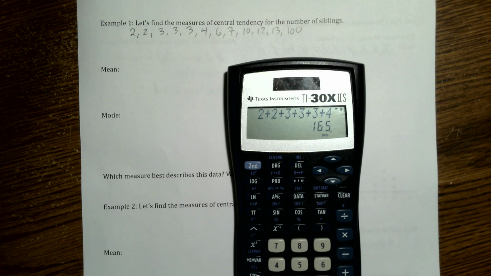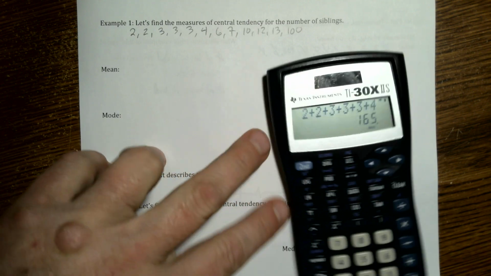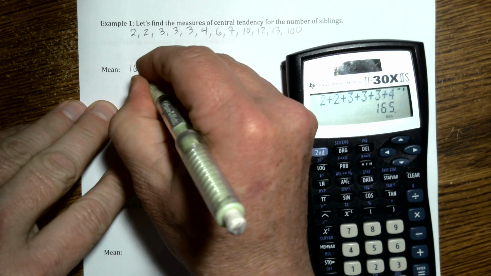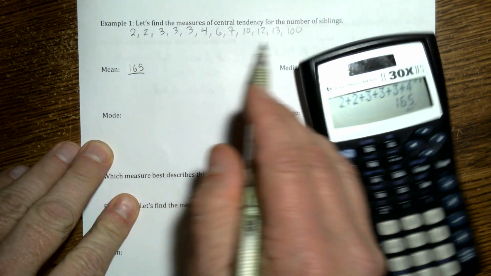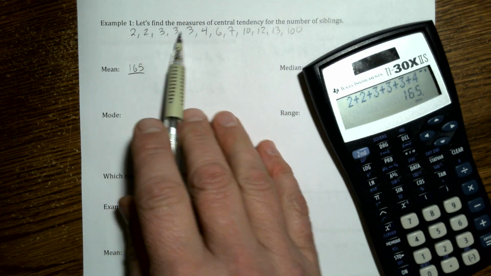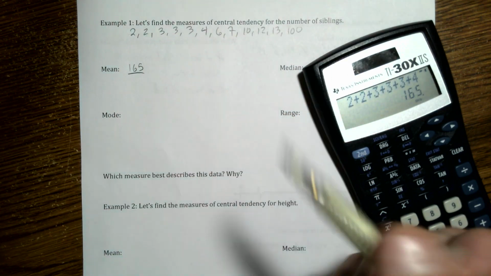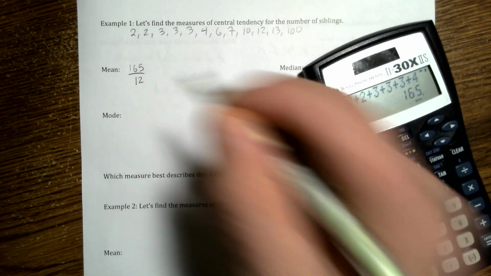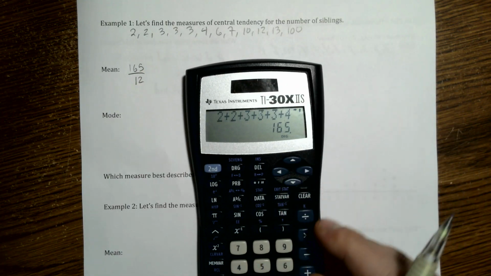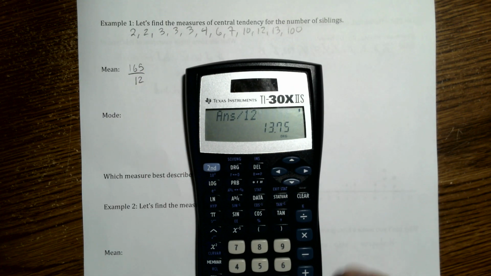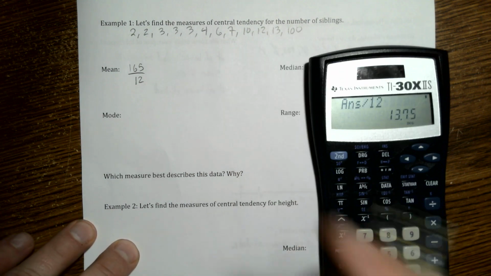So when I added everything up, I got 165. So 165 is my total. And if we count how many numbers there are, 1, 2, 3, 4, 5, 6, 7, 8, 9, 10, 11, 12, there are 12 numbers there. So we take that 165 and we divide it by 12, and that gives us an average of 13.75.